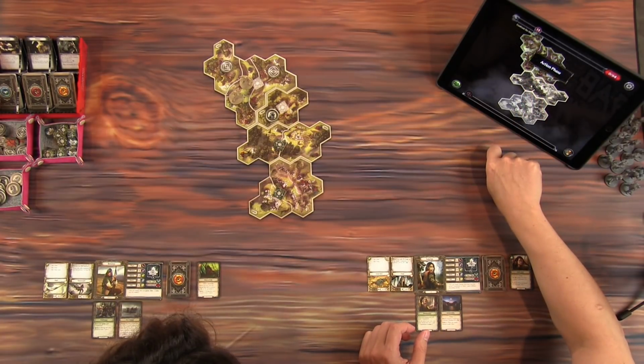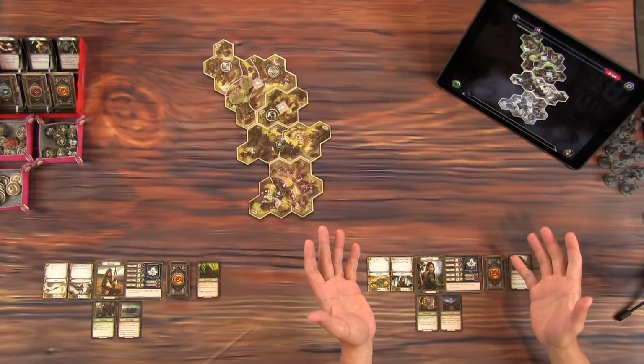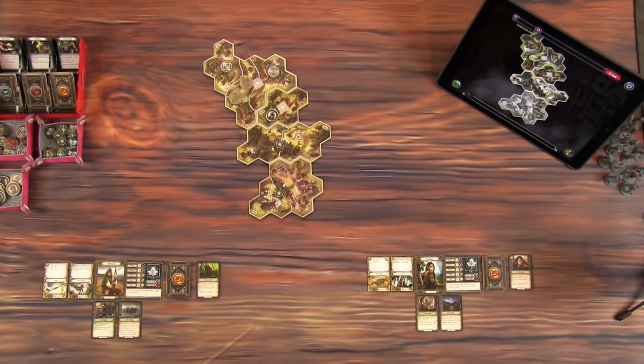Okay. All right, so action phase. So now we're going to go ahead and start taking actions. Okay. So, I would like to go first. It doesn't matter who goes first here. No, it doesn't. You can go in any order. We both only get to take 2 actions, though.